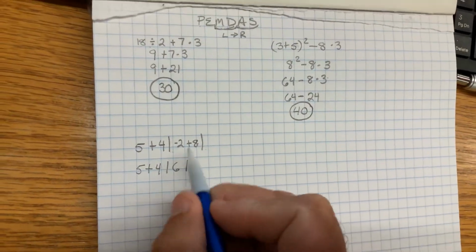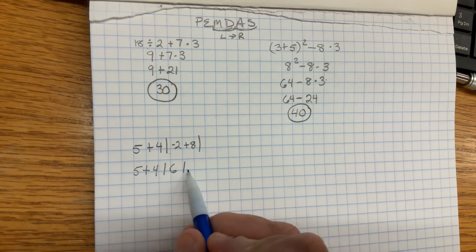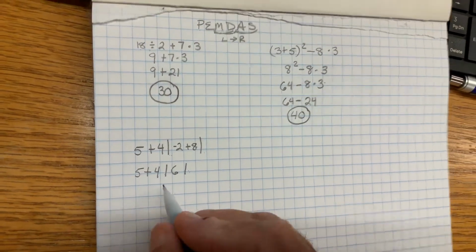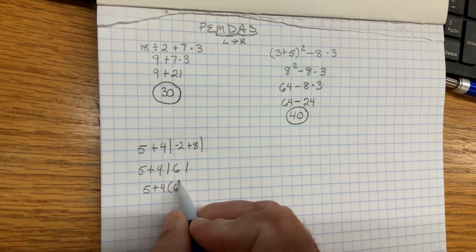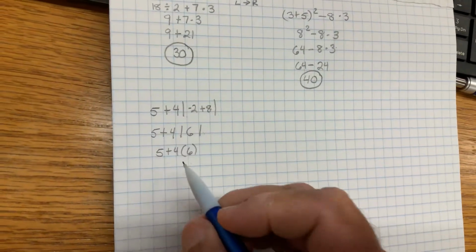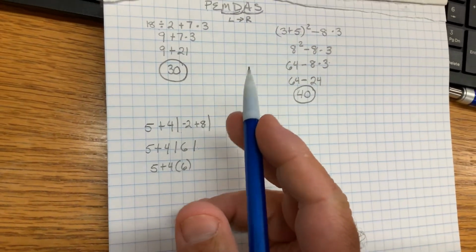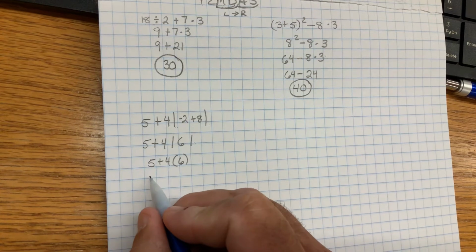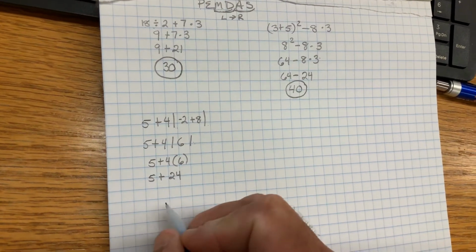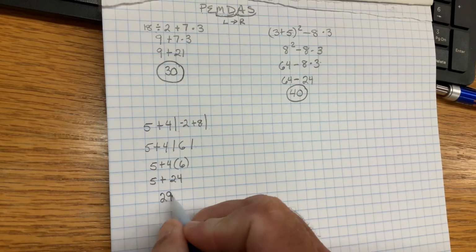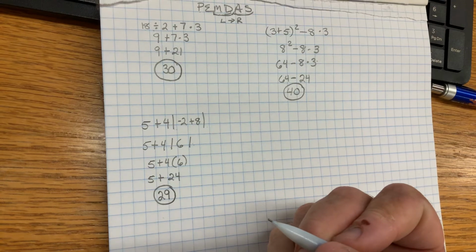Okay, positive 6. Now treat it like parentheses. What is the absolute value of 6? It's still 6. So now we end up with 5 plus 4 times 6. The next step in our order of operations would be the multiplication, which is 4 times 6. So we get 5 plus 24, and our final answer would be 29.